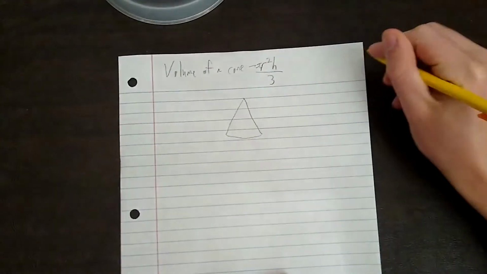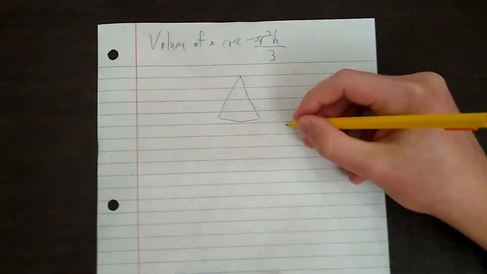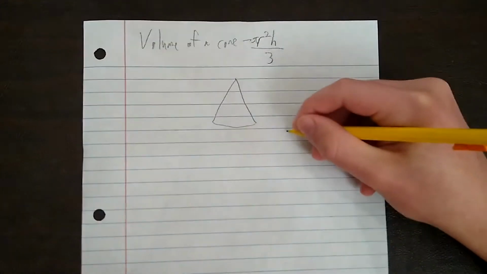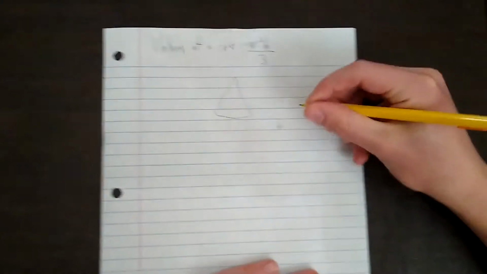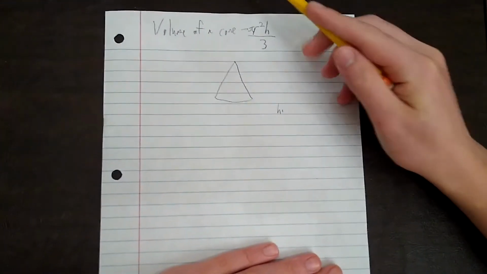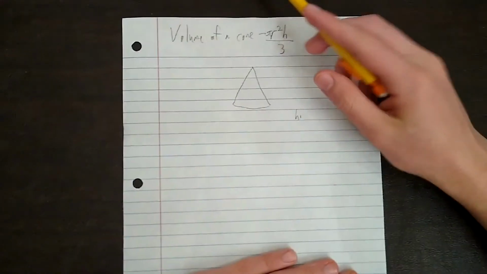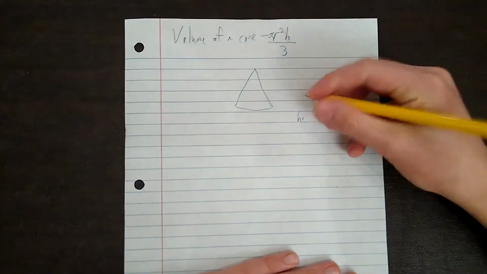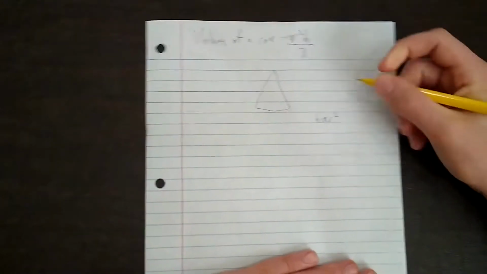I assume you already know how you get the volume of a cylinder or a disk, which would be h, being the height of the disk, times the base area of the disk, which is given by pi r squared.